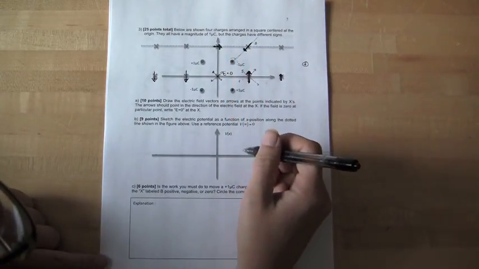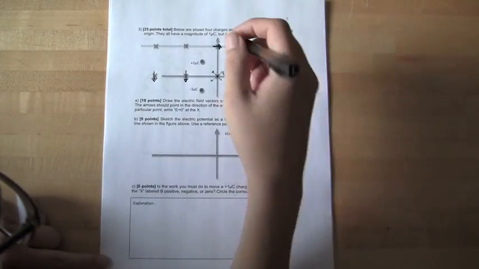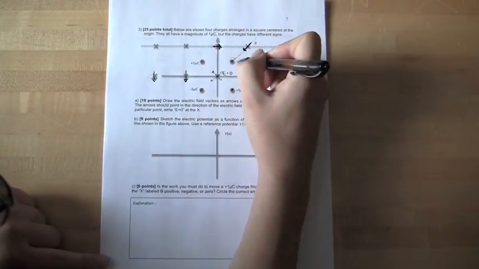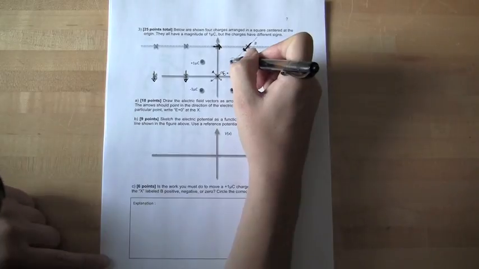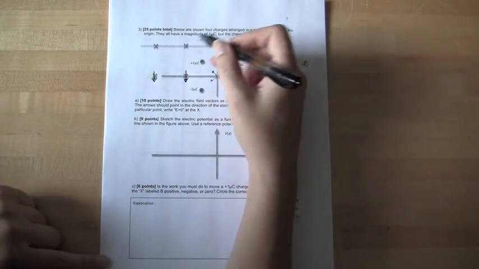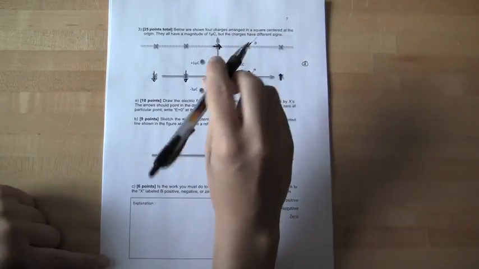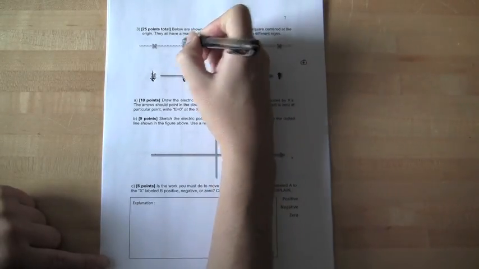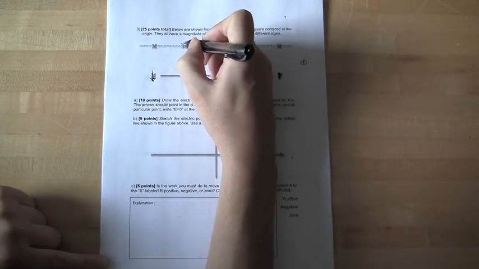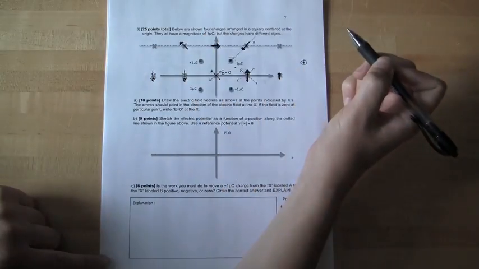And over here, a similar argument, except the effects of these 2 will cancel in the component along this direction, and we'll get something pointing away like this.